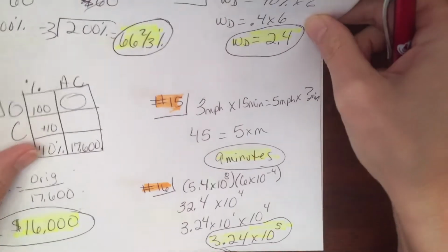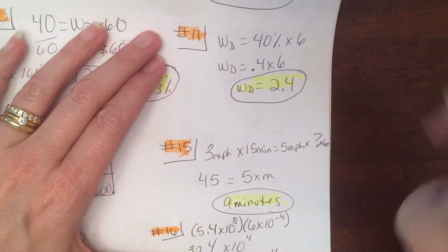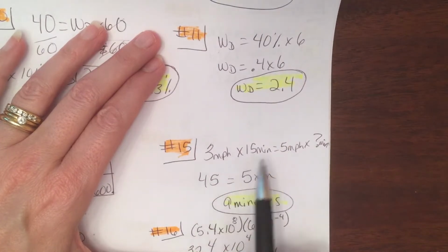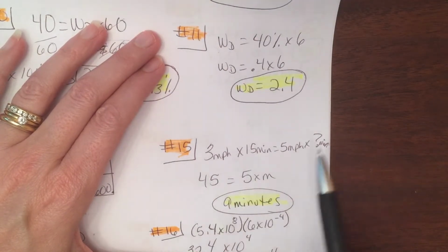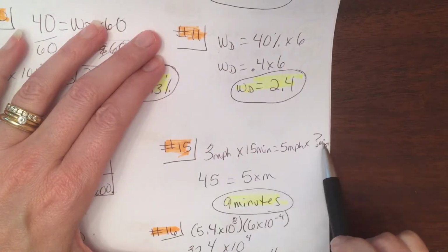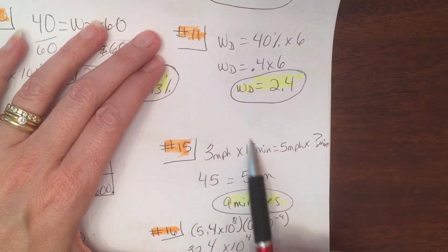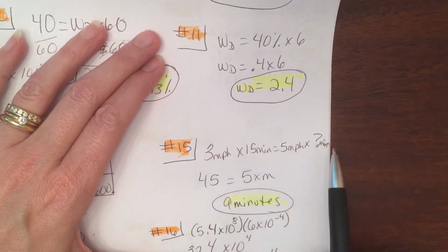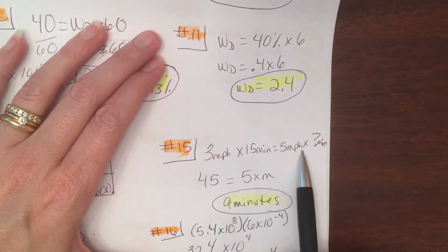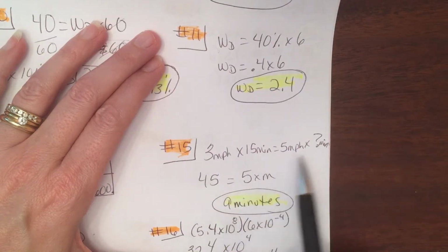Number 15 is an inverse variation problem. Okay, it says that at 3 miles an hour, it takes 15 minutes. So we want to compare that to going 5 miles an hour and find out how many minutes that would take. Okay, so this result here has to be the same as this result here. 3 times 15 is 45. What do I multiply 5 by to get to 45? It has to be 9 minutes.